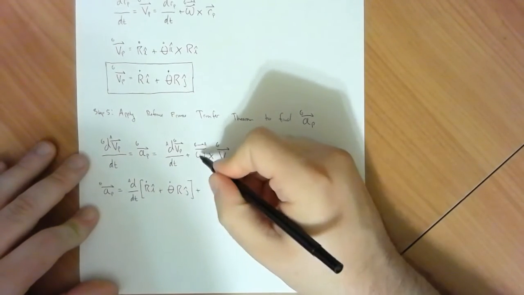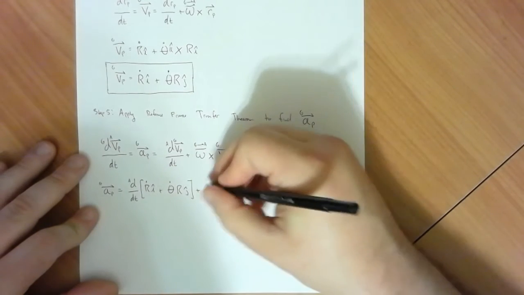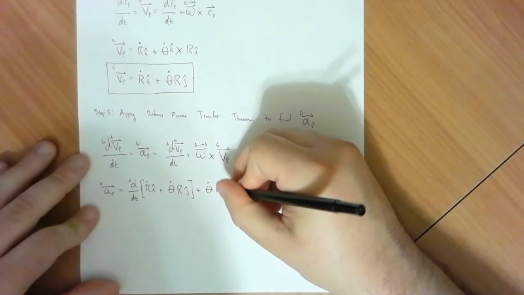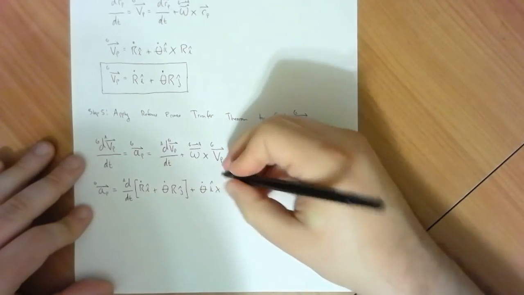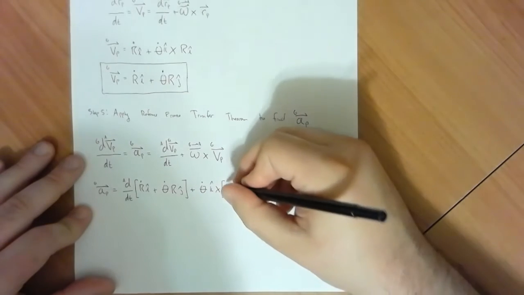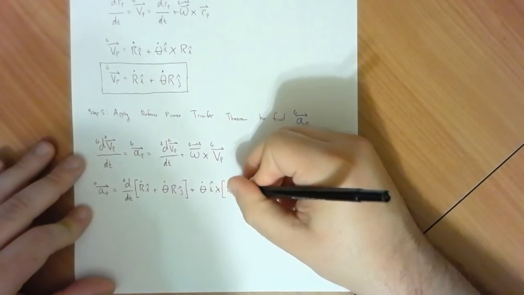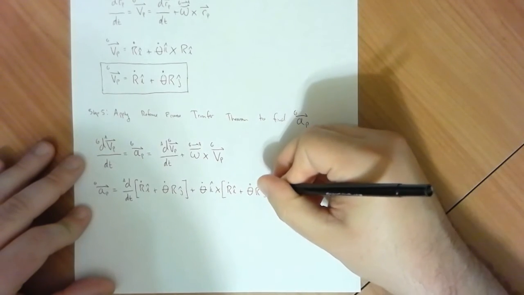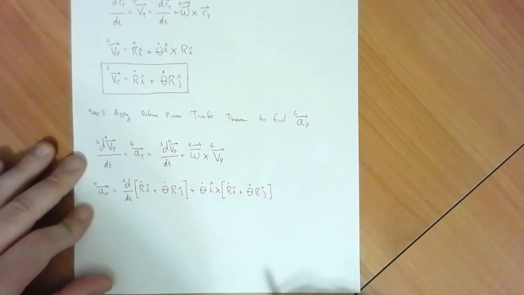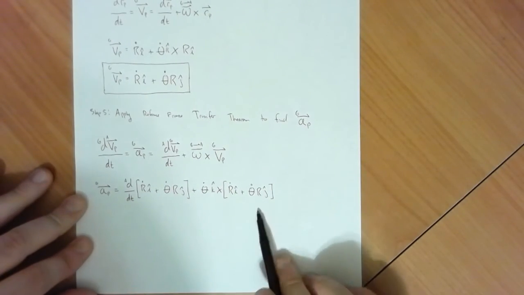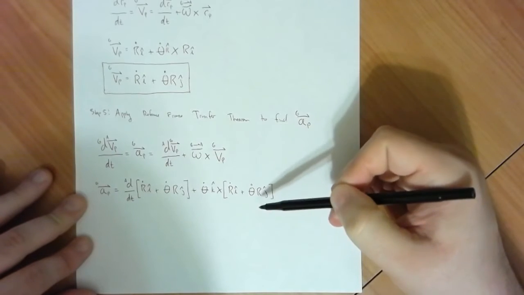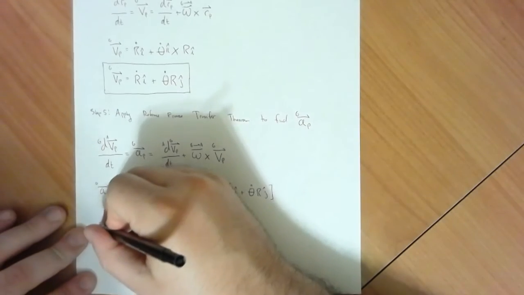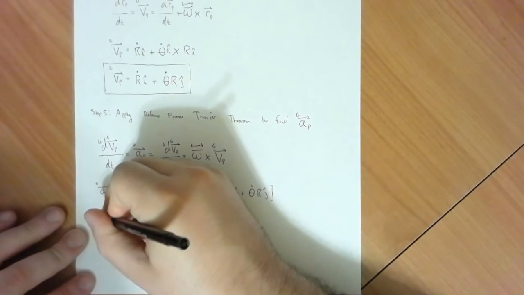And then I'm going to add my omega. Remember from before that omega is theta dot in the k hat direction. And then I'm going to cross that against the same velocity that I had before, so it's going to be r dot i hat plus theta dot r j hat. Okay, so I've not yet really done any math. I'm just progressively substituting my way down. Now I'm going to start to do some of the math. We'll actually carry out these derivatives and cross products and see what we get.